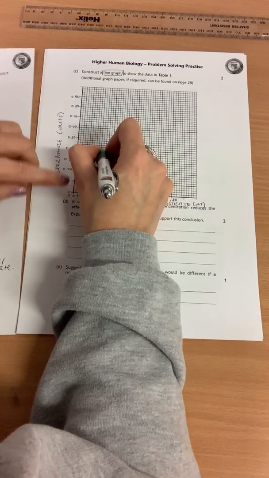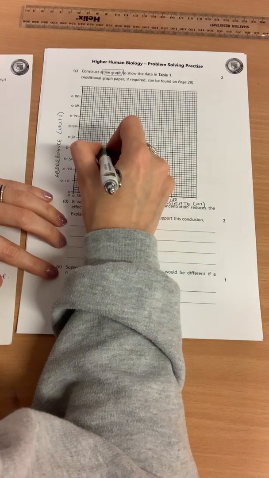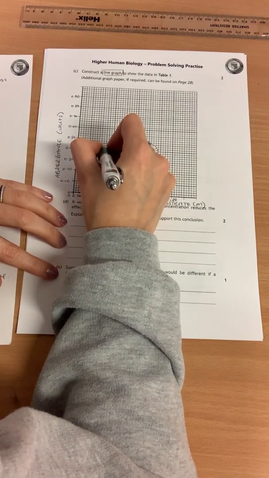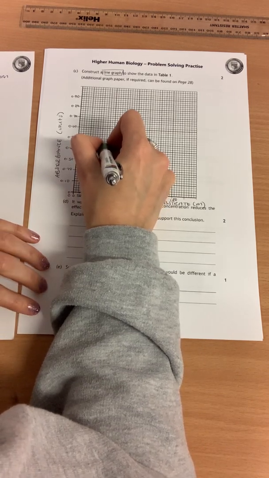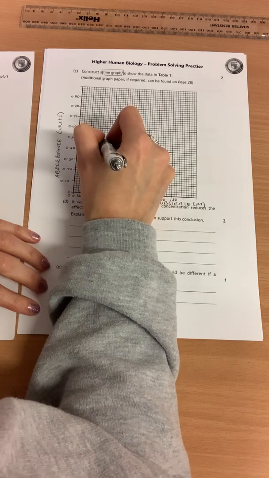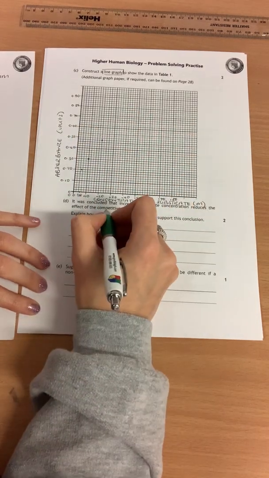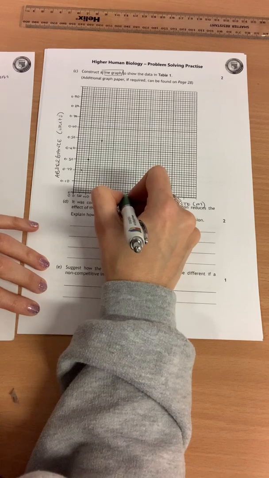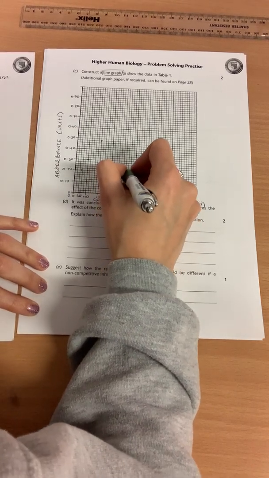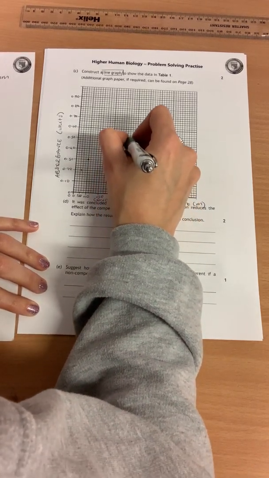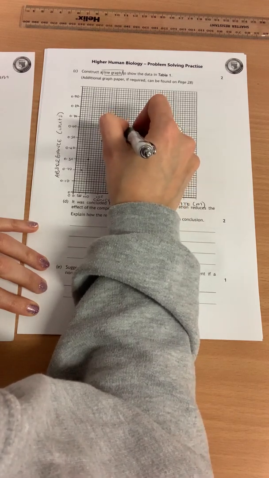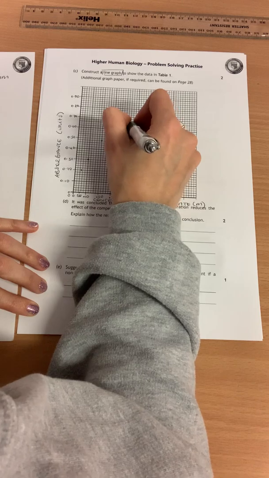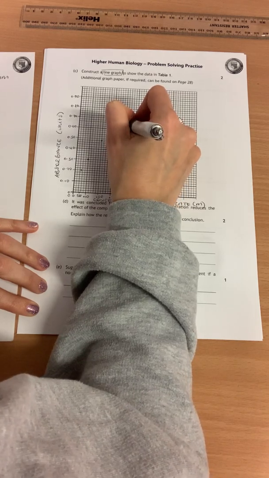So each box representing 2, so 0.4, so 0.42, 0.44, 0.46, 0.48. Okay, and then 40 is 0.64, so again going all the way up, just stopping at times just to make sure I'm okay. Okay, so 0.62, 0.64.